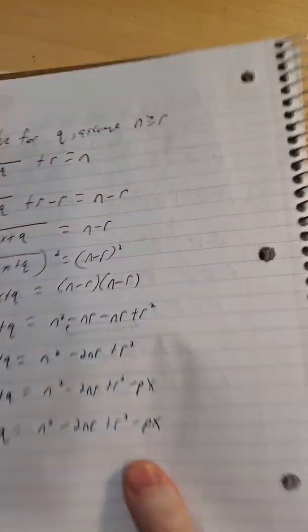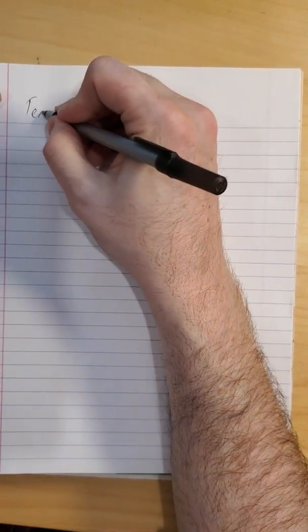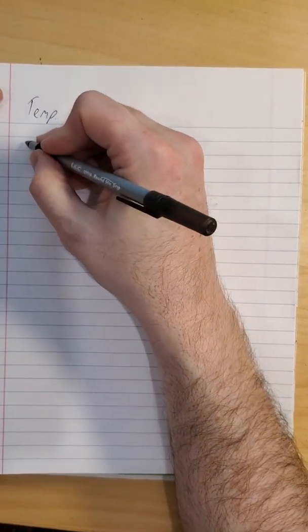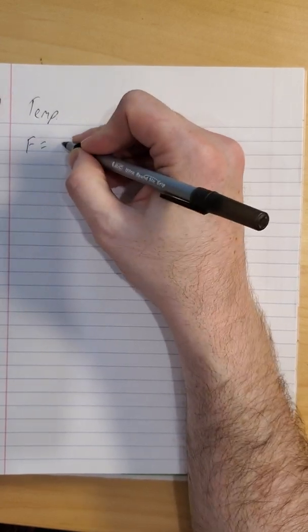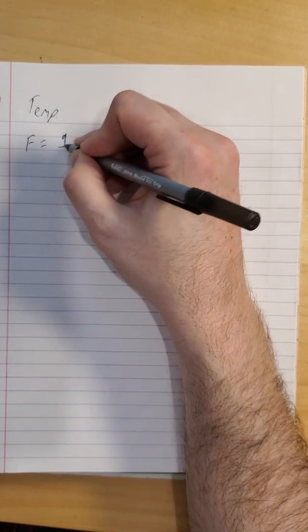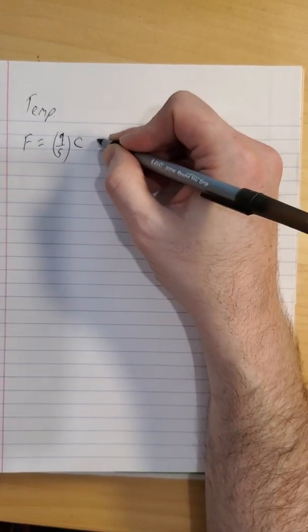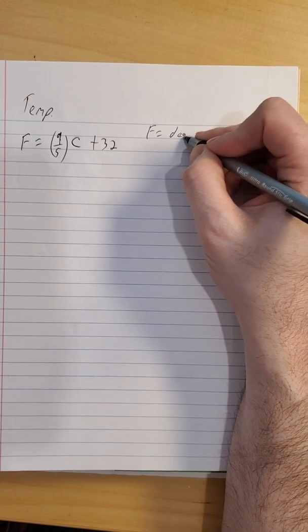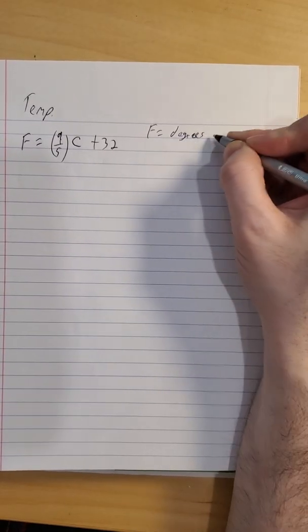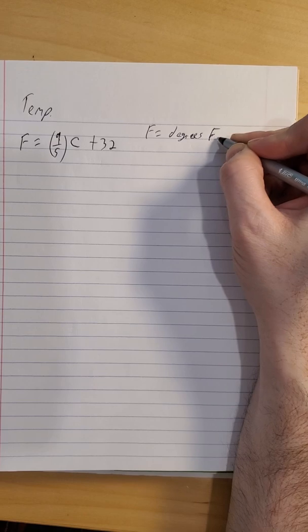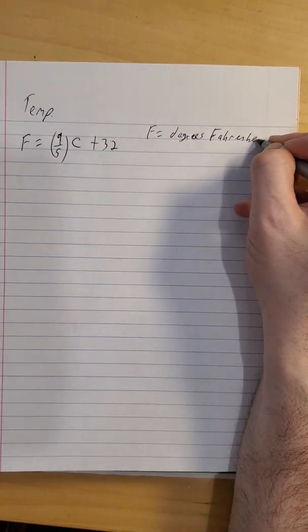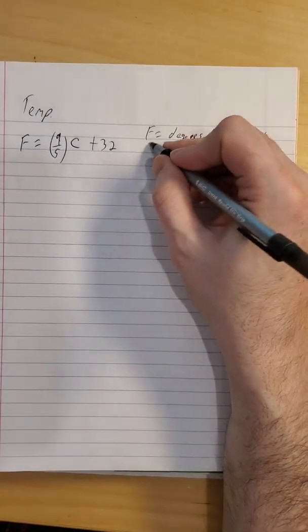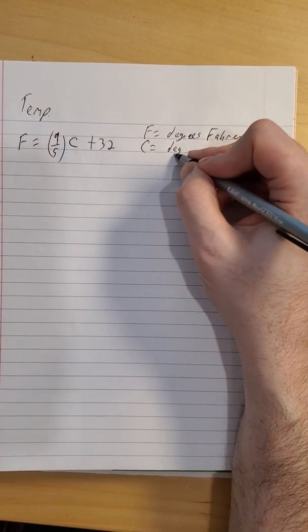All right, so next we look at a couple of formula applications. The first one dealing in temperature. So we're going to be given this conversion formula. F is worth 9/5 times C plus 32. So F is degrees Fahrenheit, and C is degrees Celsius.